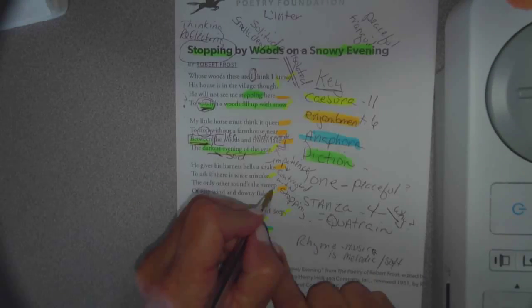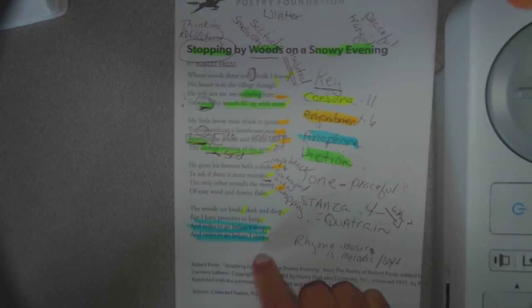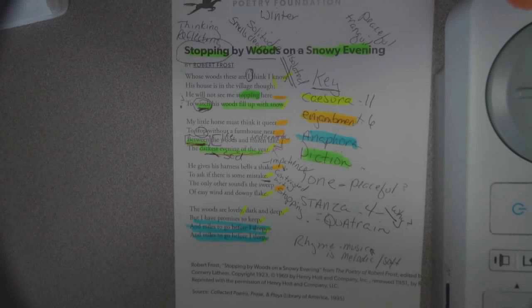Impatience, the horse is like, let's go, and to ask if there is some mistake. And we have a period here so that we, as astute readers of poetry, can know beyond a shadow of a doubt that there is no mistake in the fact that he chose to stop this evening.